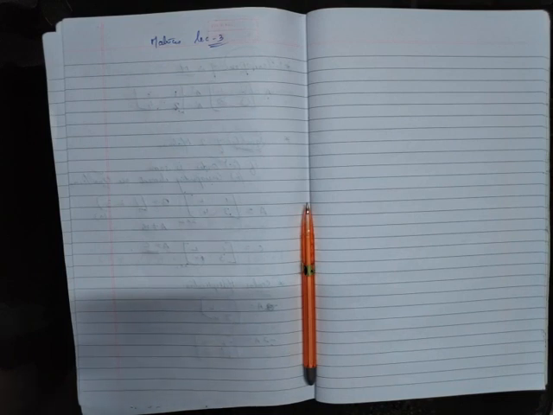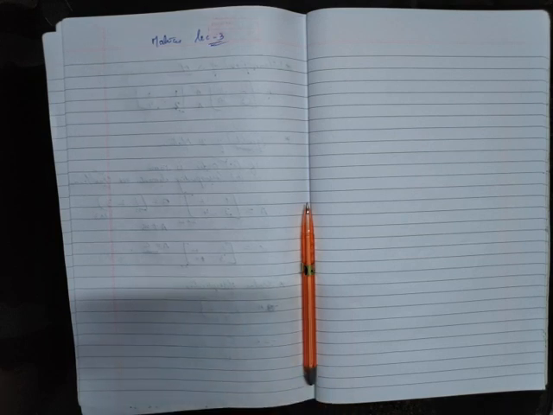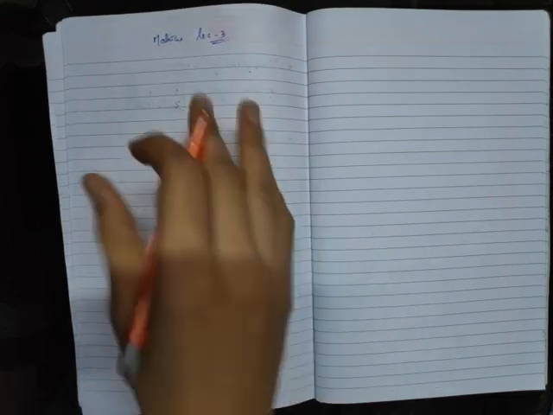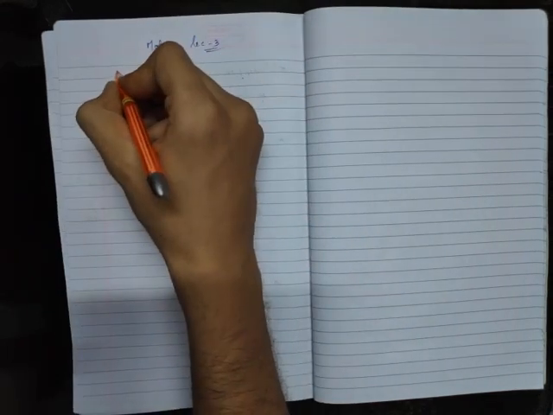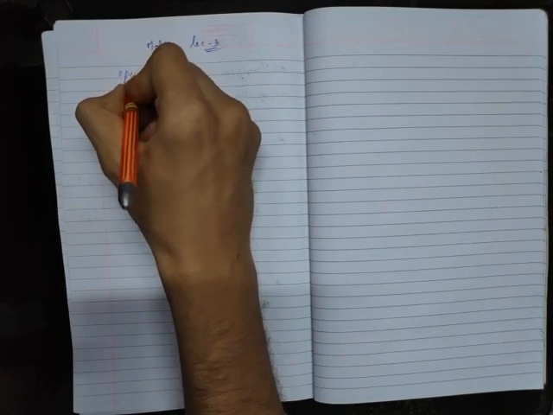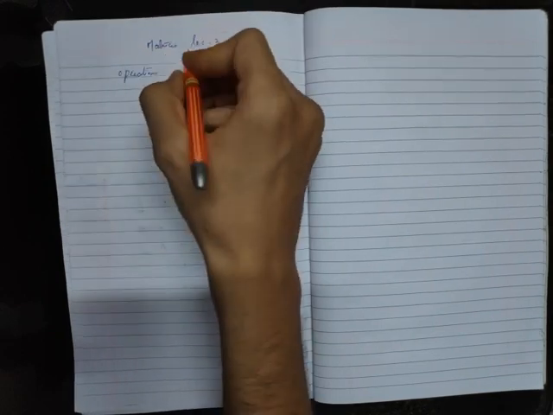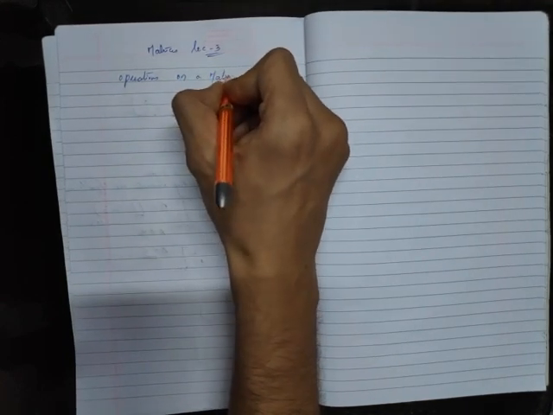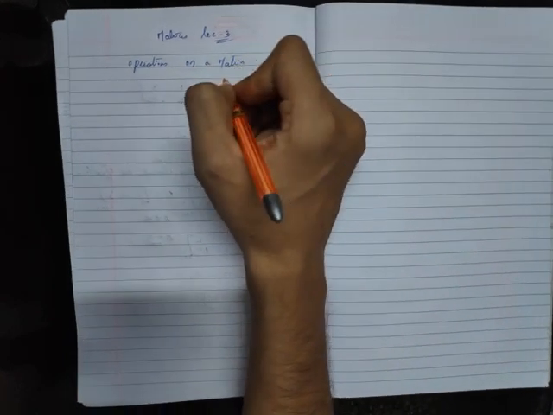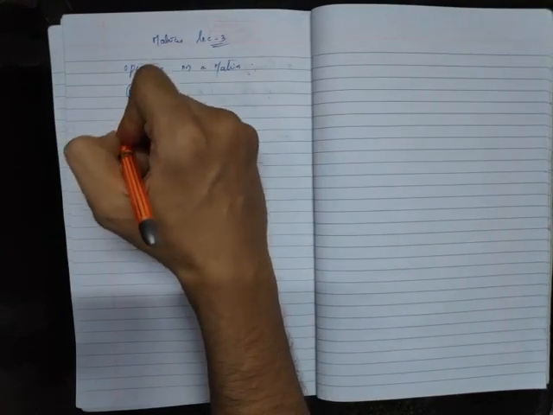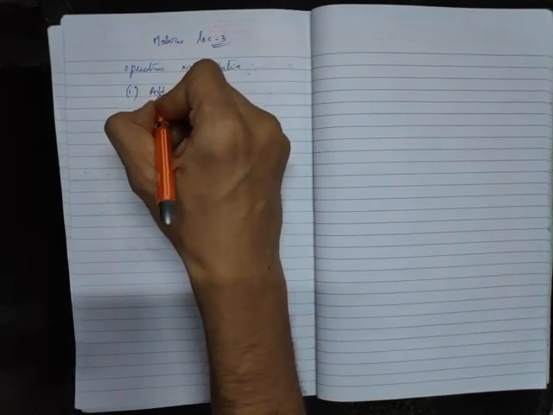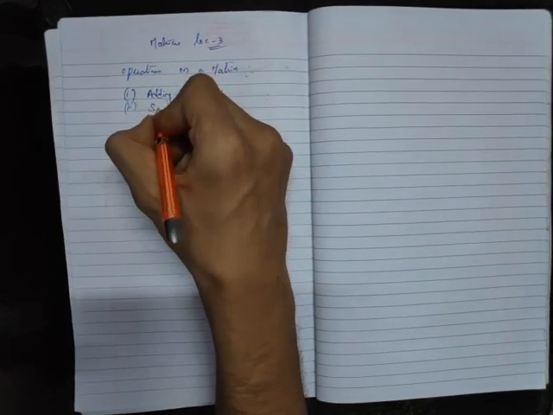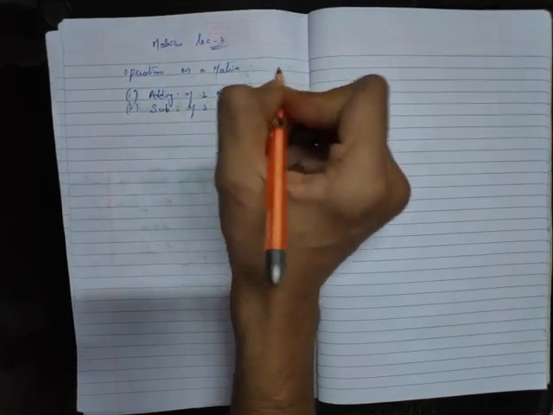Today what we'll learn is very small and basic, after which we'll start with the first exercise. What we'll learn now is operations that can be performed on a matrix. Very simple operations, don't worry. The first type of operation that we'll learn is adding of two matrices, and obviously the second one, subtraction of two matrices, which are very simple.